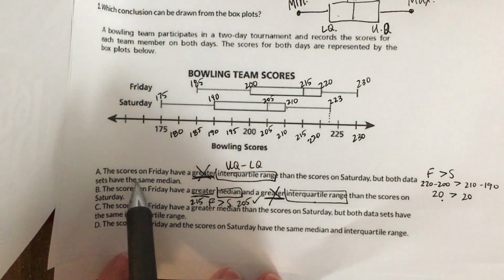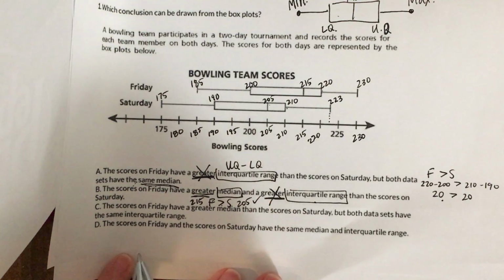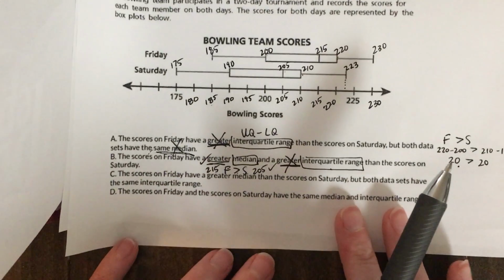Okay, and answer choice A says they have the same median. Did they have the same median? No, so A was double wrong. Where this was true, this was not.